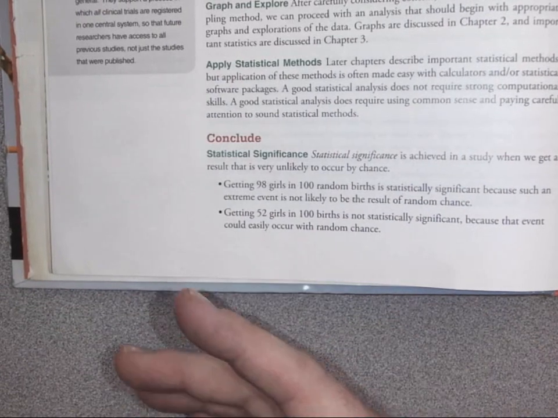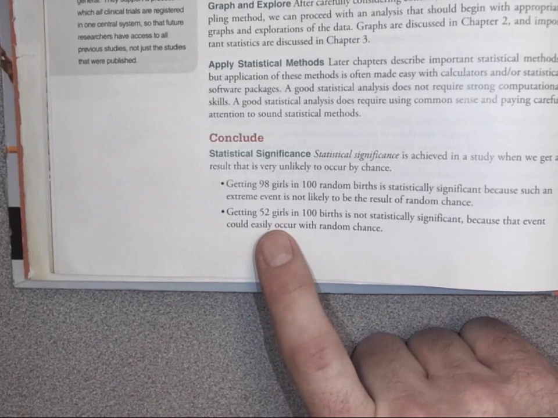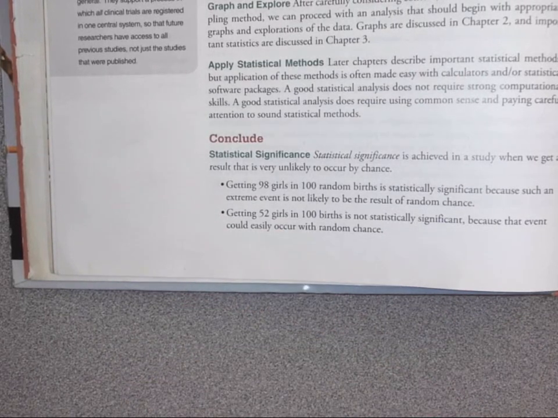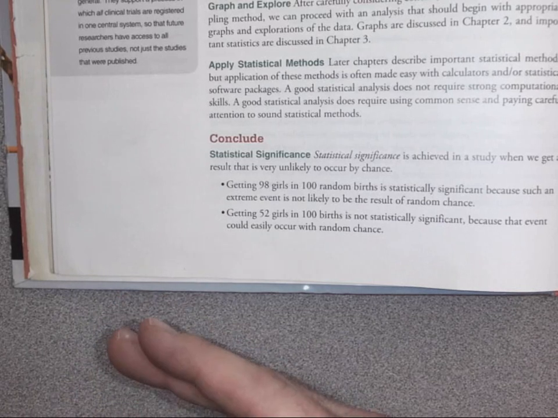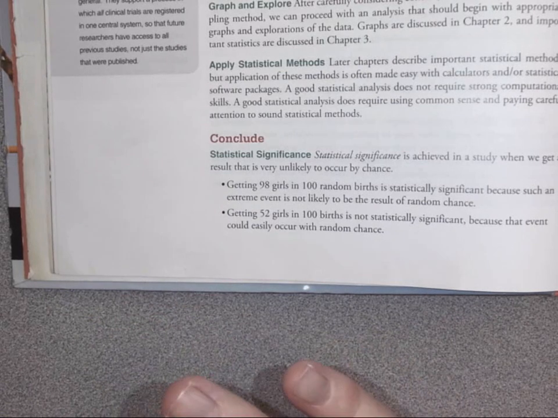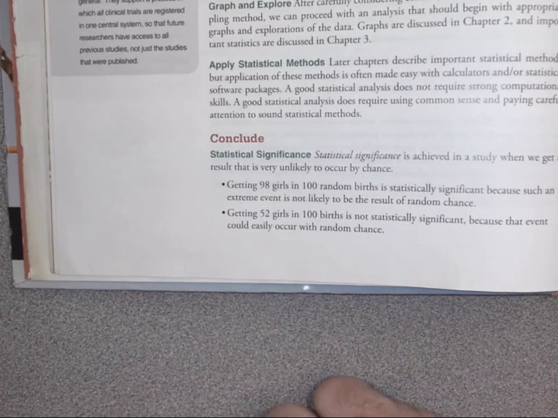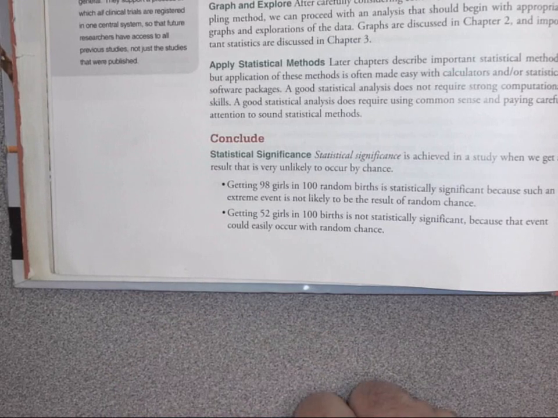Say we have 100 births, and out of those 100 births, 52 of them are girls. Now, is that statistically significant? Well, we know intuitively that to get a boy or a girl, it's about a 50% chance you get a boy and a 50% chance you get a girl. It's not exactly that. I think getting a girl is slightly higher, but for this class, we're just going to pretend that it's always going to be 50% for the genders.